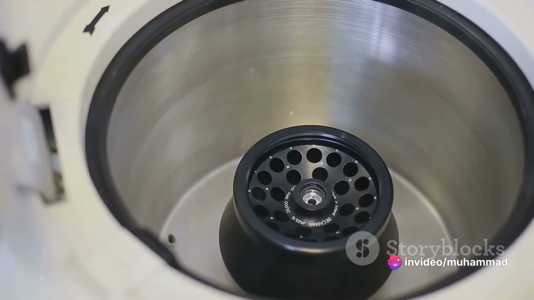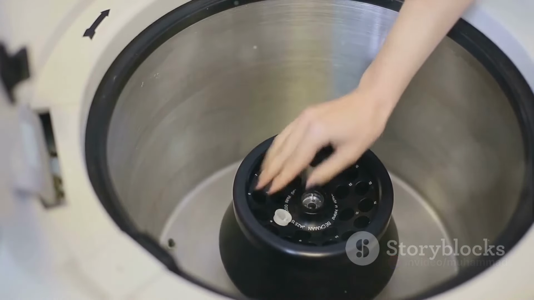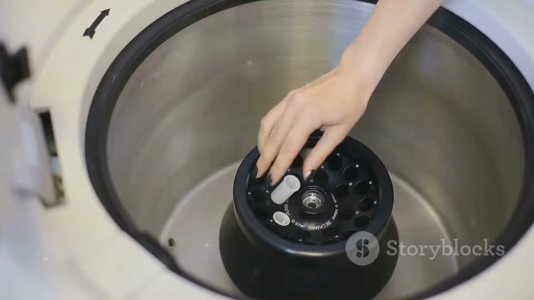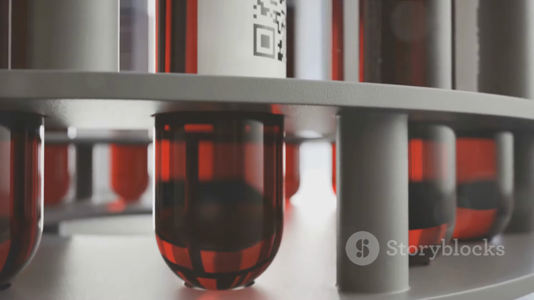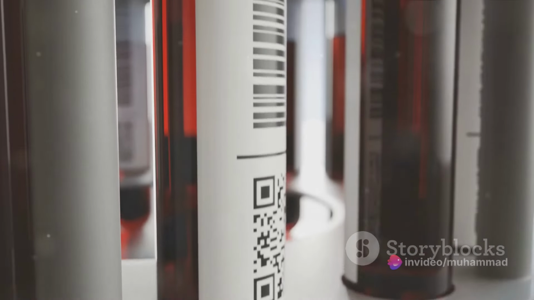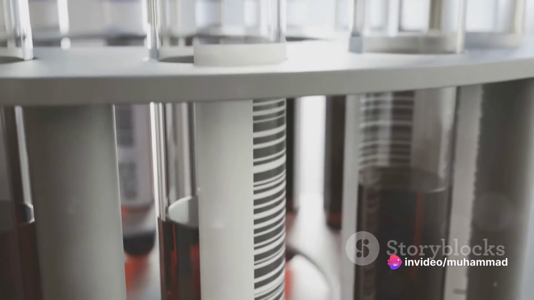cellular components. The homogenate is placed in a liquid with a gradient of densities and then spun at high speed. The various cellular components position themselves at the level where their density equals that of the surrounding liquid.